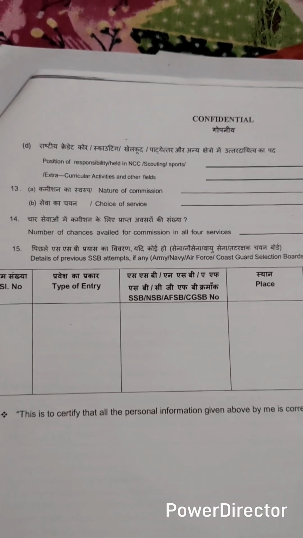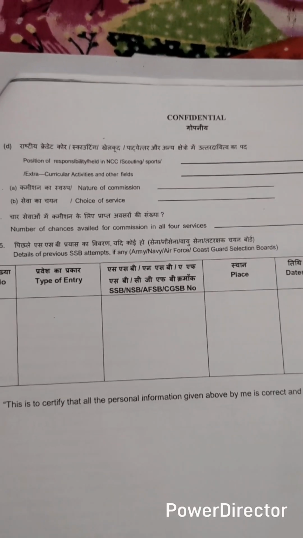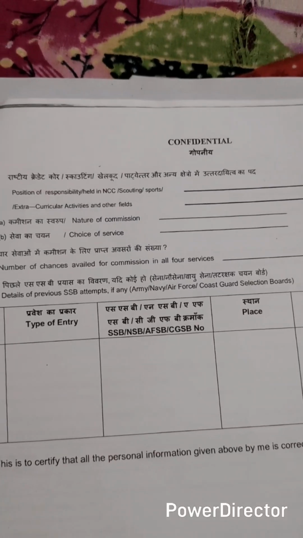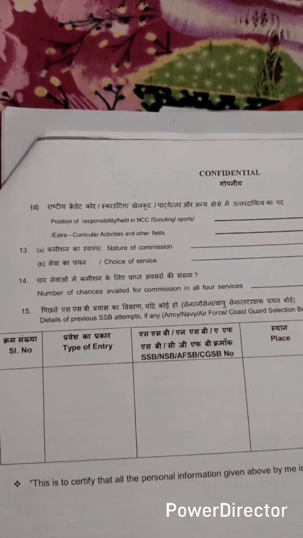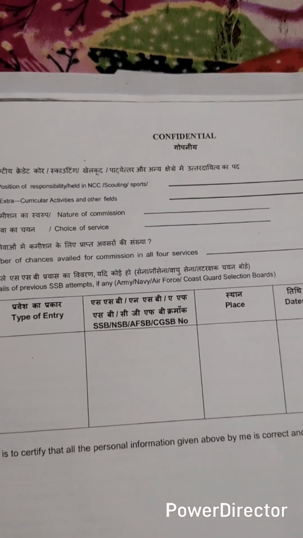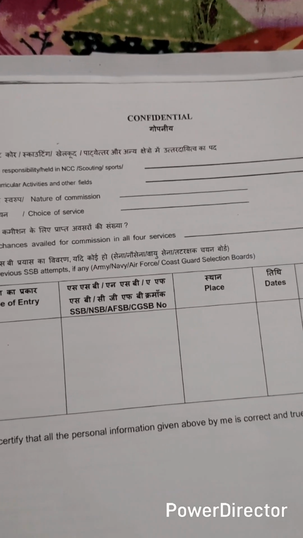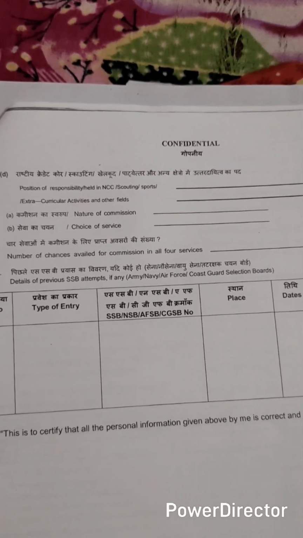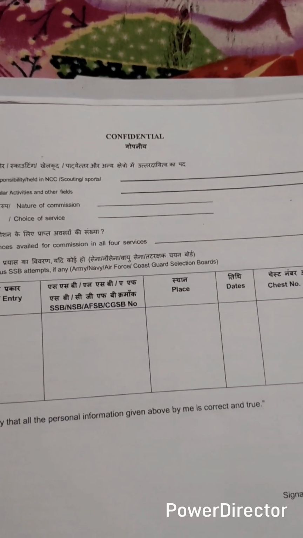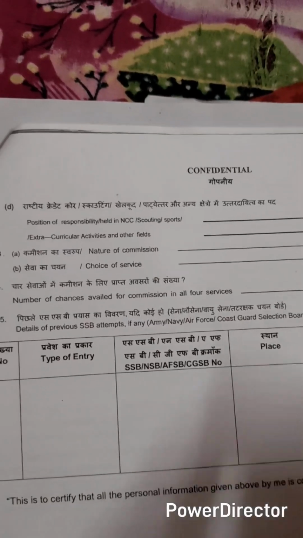Now in the D option, we have to write the position of responsibility held in NCC, scouting, sports, extracurricular activities, and other fields. Now you have to write the position you have held. This stands as a very important section, because here your leadership qualities are shown at the top notch, because the interviewing process is designed in such a way that they look for leadership qualities. If you have led or taken responsibility, it shows your leadership quality best to the interviewing officer. So find what you have done and how you have done it, and write point wise.